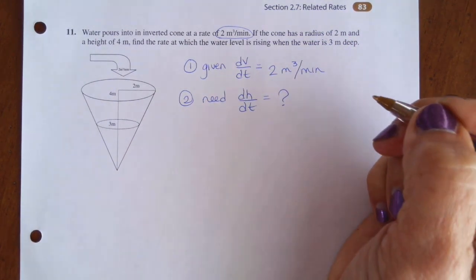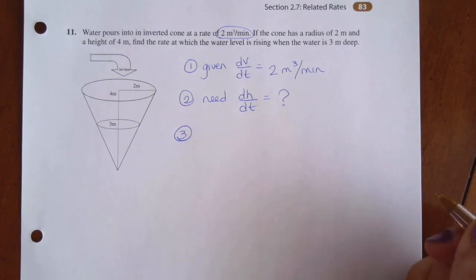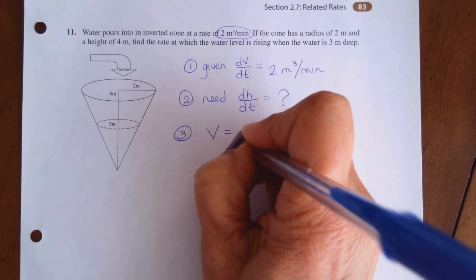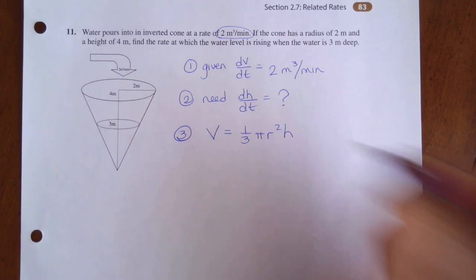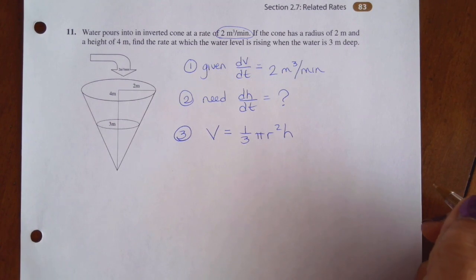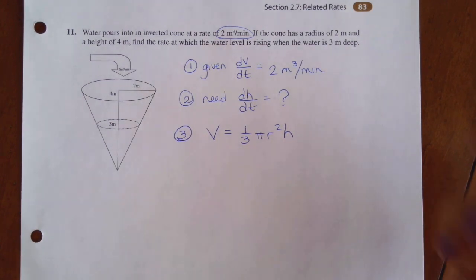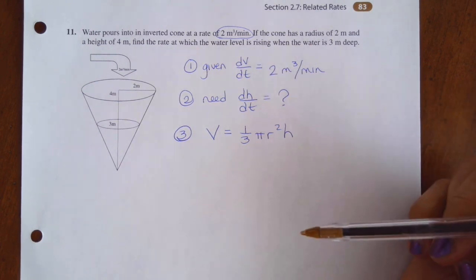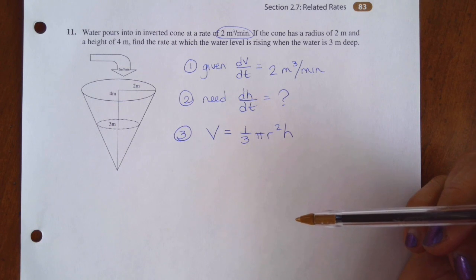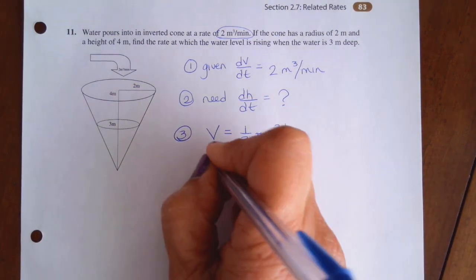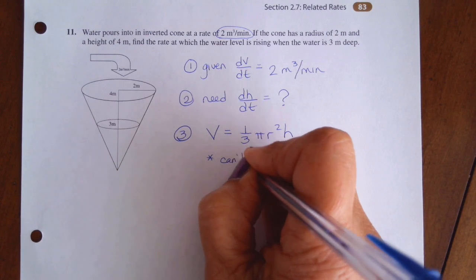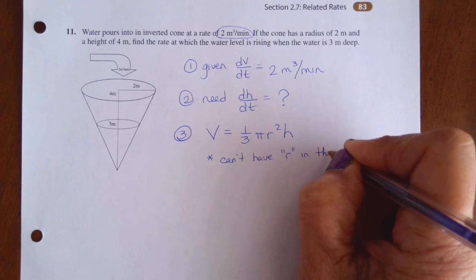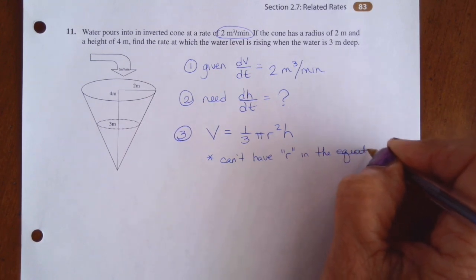That's what they asked me for. All right, well, the volume of a cone on the formula sheet is V equals 1/3 pi r squared h. Okay, that's the volume of a cone. All right, well, I got a problem. I can only have V and H in my formula, and right now I have R. So I got to do some work. So again, I'm going to put a little asterisk. Can't have R in the equation.